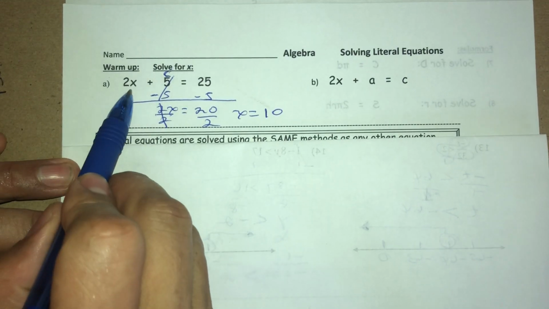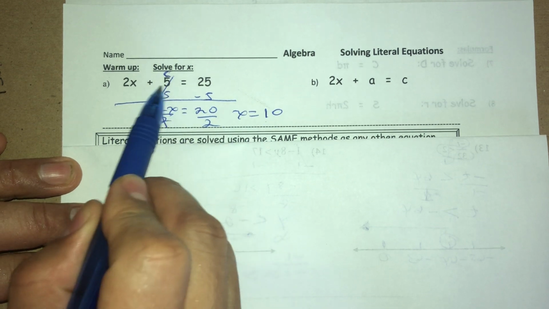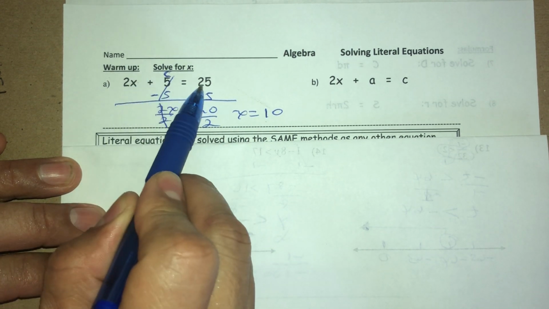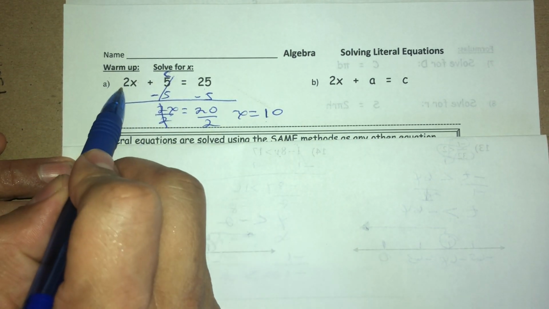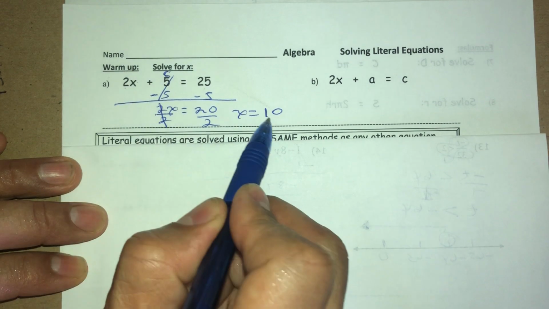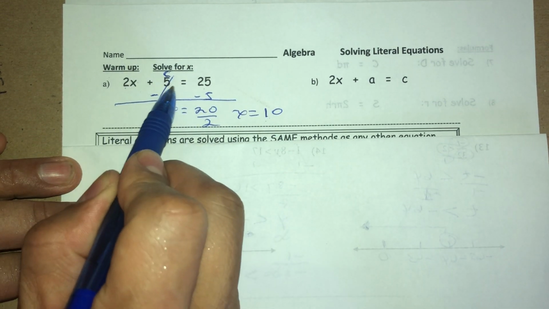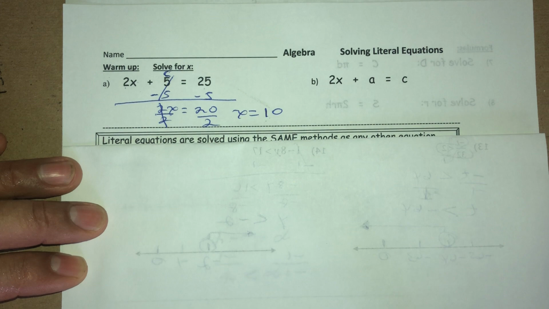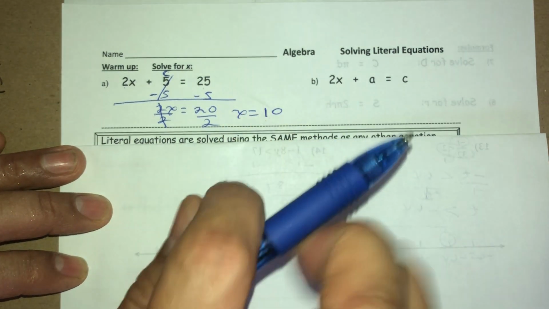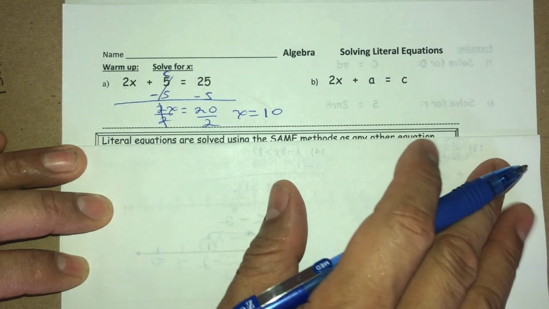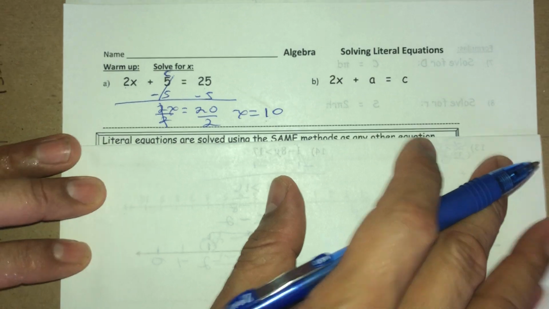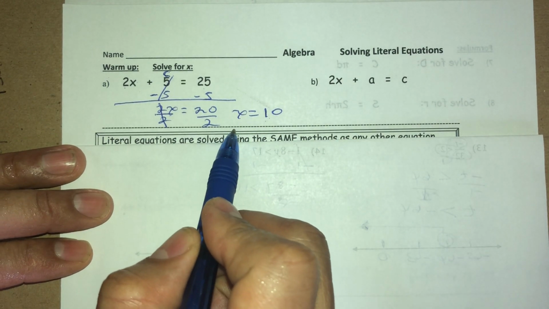If I substitute this x for 10, this side of the equation has to be equal to that. And take a look at that. 2 times 10 is 20 plus 5 is 25. So you see it works. Now take a look at this one. In this problem, you can solve for x, but you're not going to find an answer like this one.